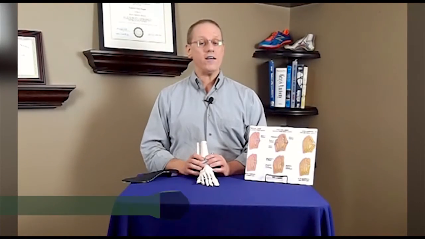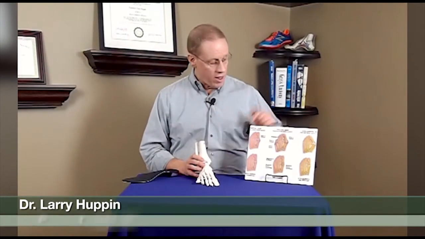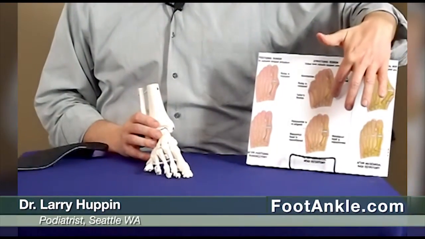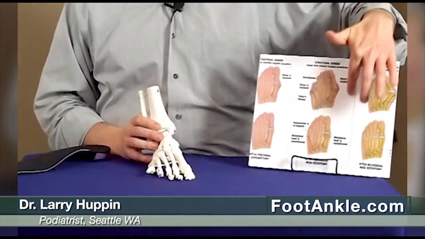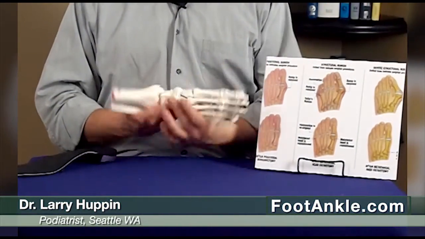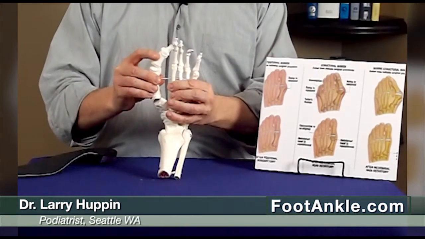Today I want to talk about what causes bunions. So first of all, this is a bunion right here. It's the angulation of this bone to that bone, causing a bump on the side of your foot. If we look at that on the skeleton, it looks like that.